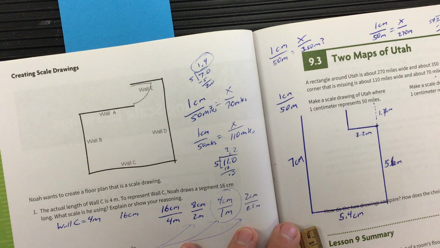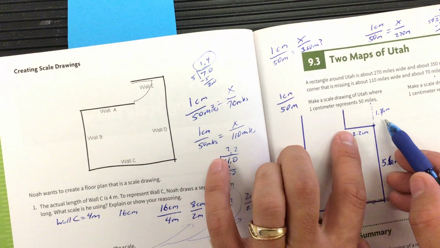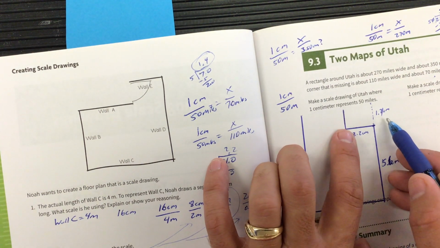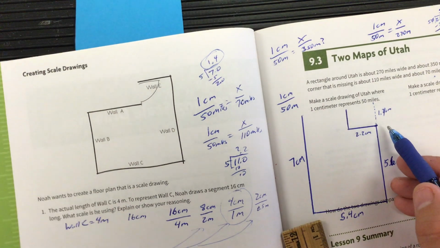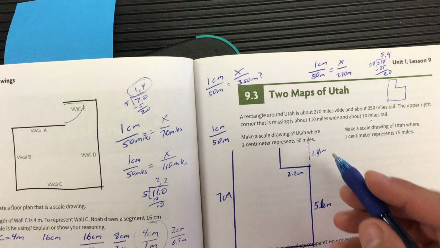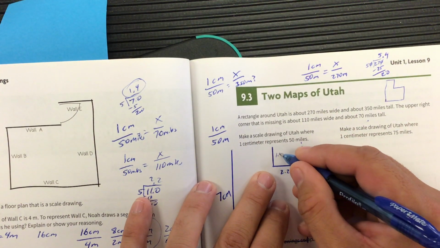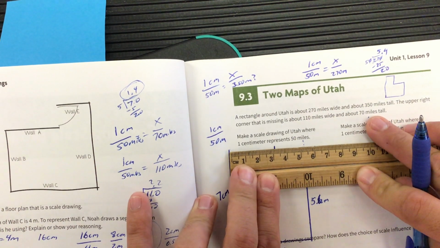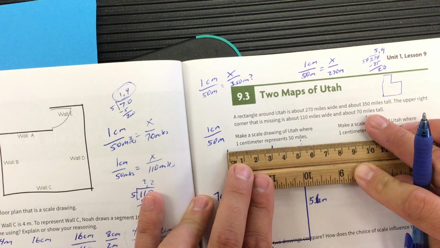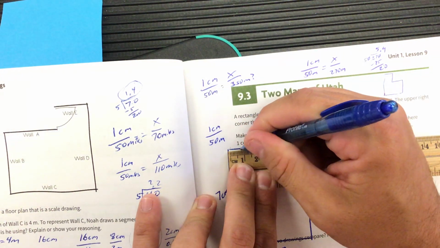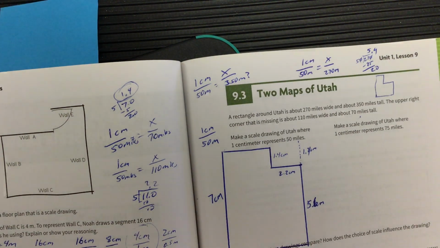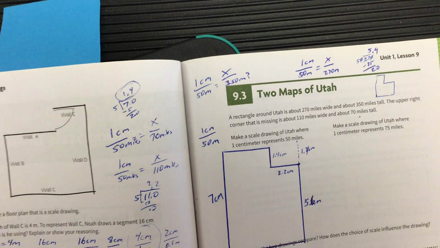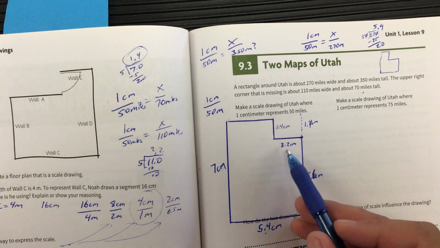How far up did I go? It's going to be the same as this, right? 1.4 up. Okay, and then the top piece. Anybody tell me how far that should be? Remember, the whole thing was 5.4 to start with. This is 2.2.